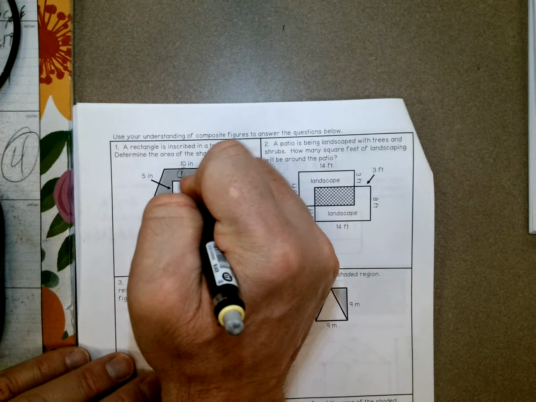Interesting piece here on number 2. Oh boy, we got a mess here, don't we? A patio is being landscaped with trees and shrubs. How many square feet of landscaping will be around the patio? So we need to find the area of this, the area of this, right? And it looks like, if we look at the dimensions, they're all the same.